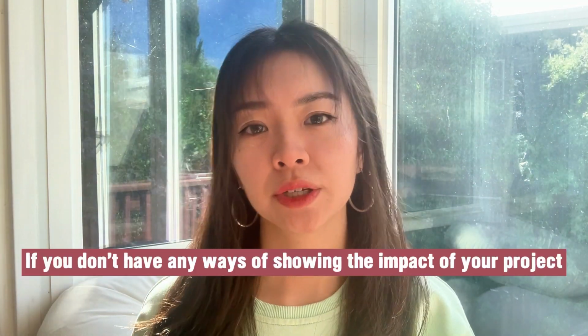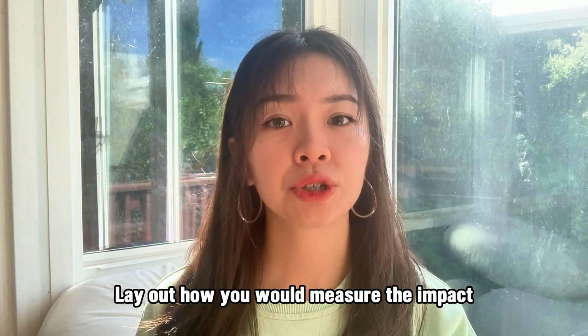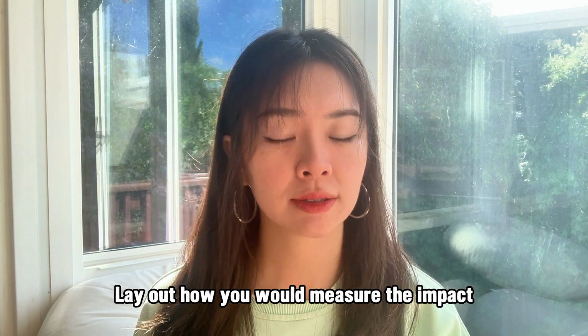If you don't have any ways to show the impact of your project, lay out how you would measure impact. Show you know how to measure success, and demonstrate that you would be able to do this on future projects.